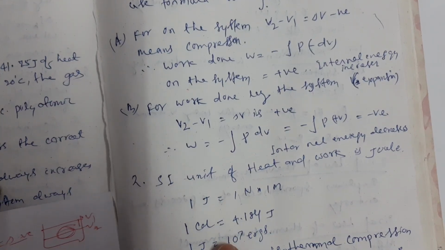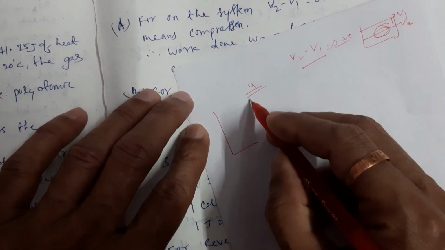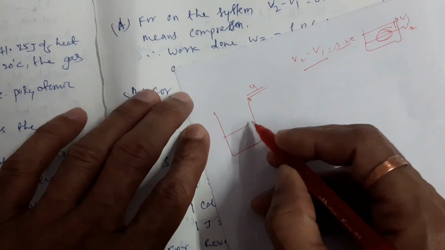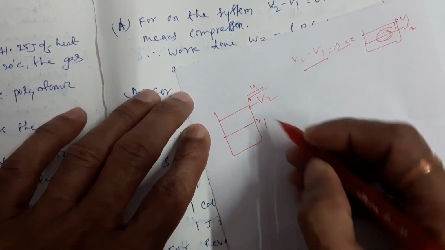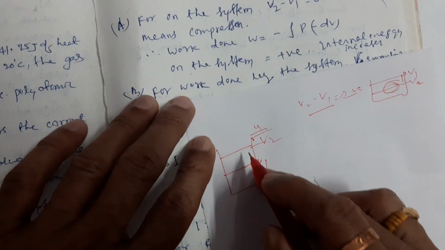Then work done by the system. Here the volume goes from V1 to V2, and this is expansion.